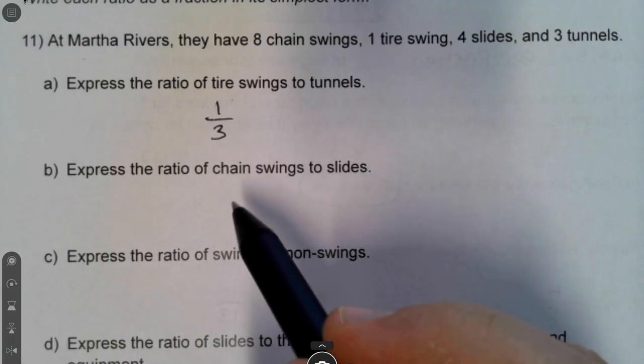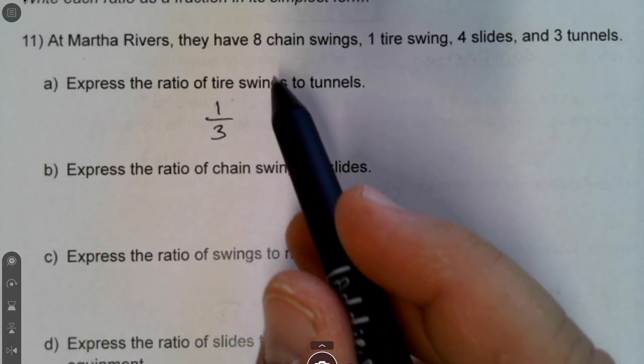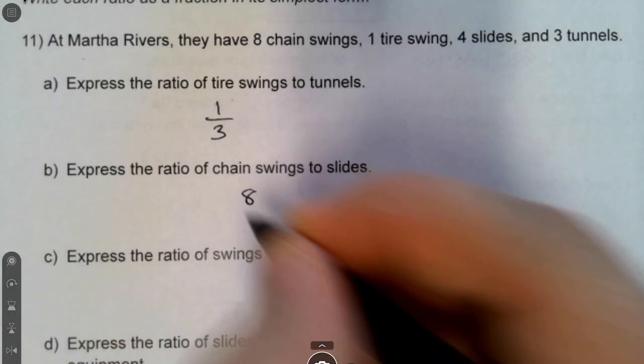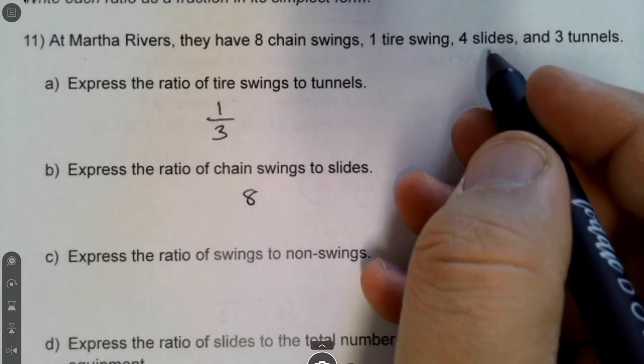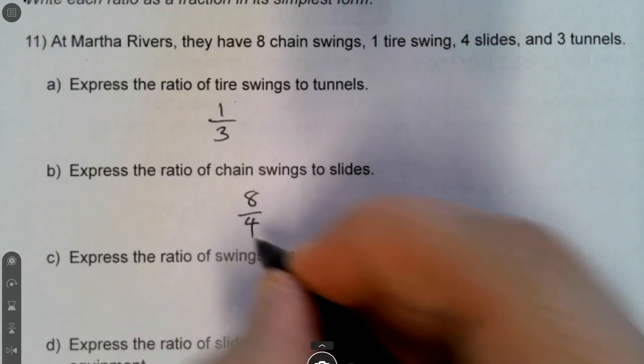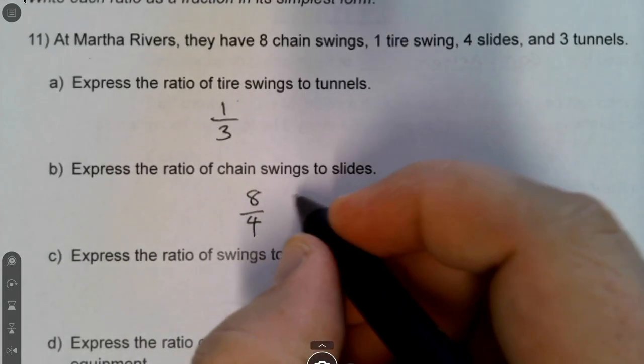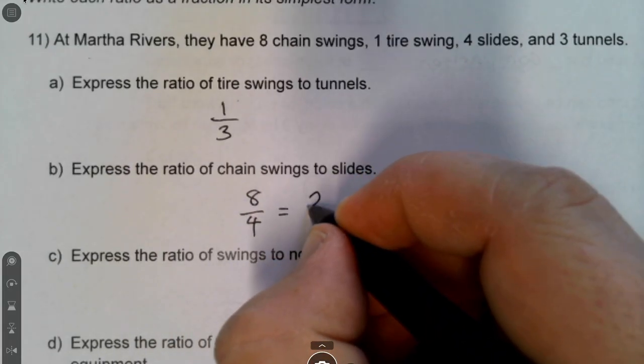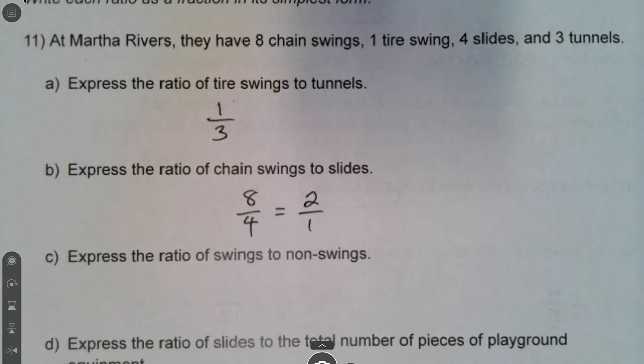Okay, B, express the ratio of chain swings. There's 8 of those. To slides. There's 4 of those. This one can be reduced. They're both divisible by 4. So we get 2 over 1.